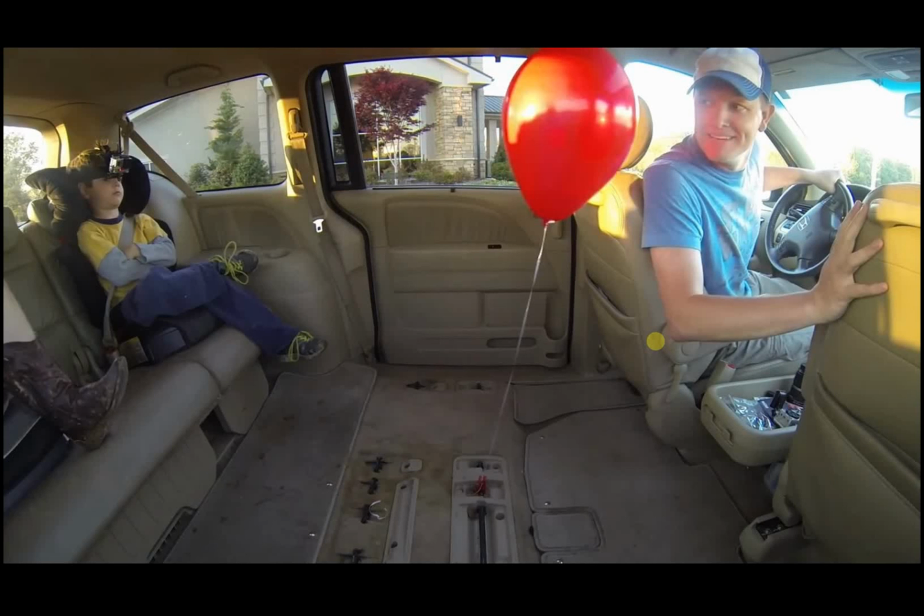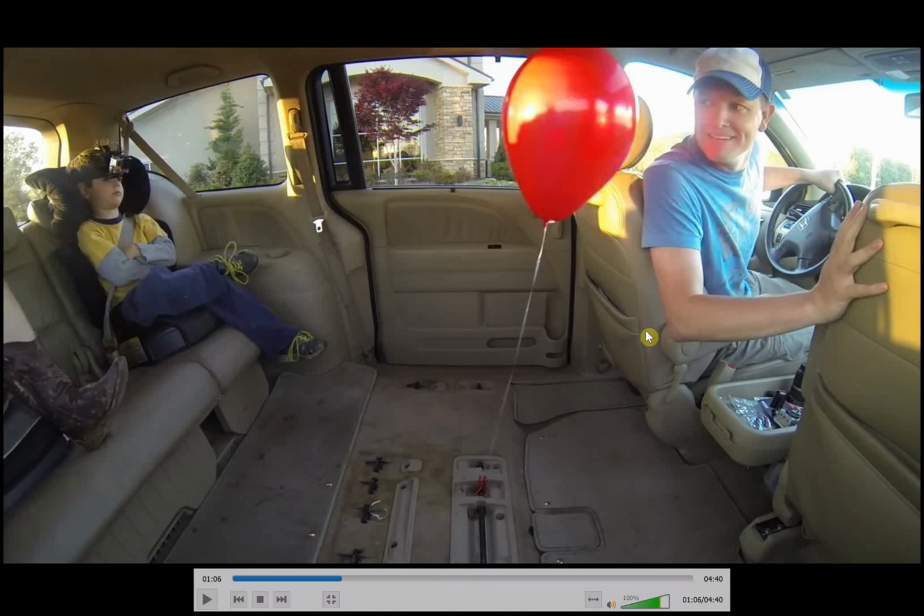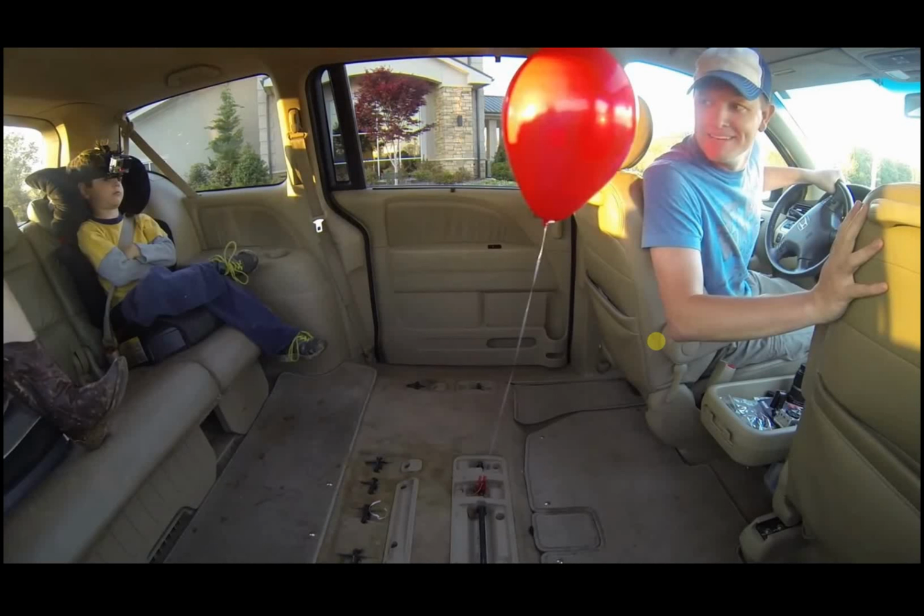Because it's lifting up off the ground, I don't know, because before it was hanging from the ceiling, but now it's trying to float up to the air. That probably has something to do with it. Ah, that was close though, right? Yeah.